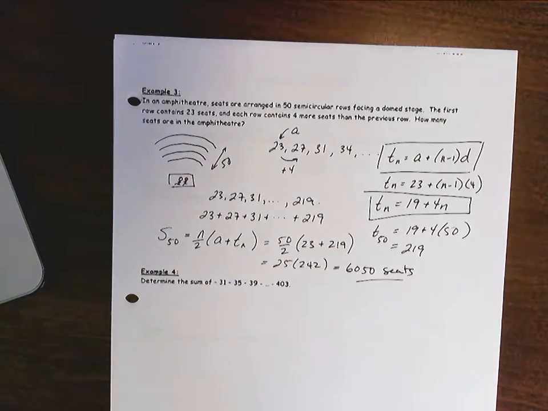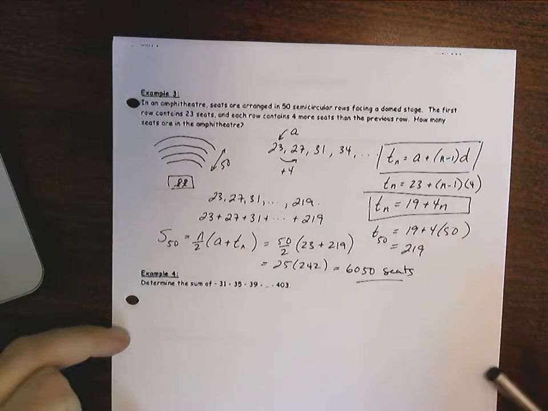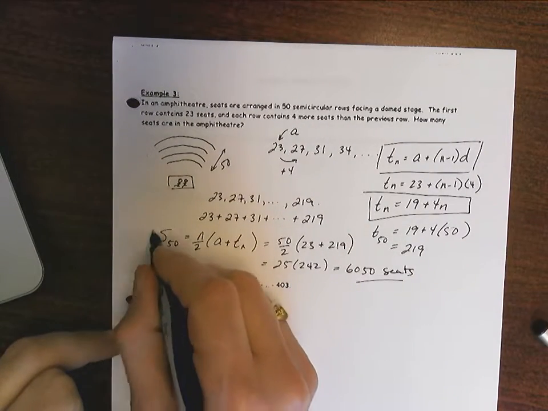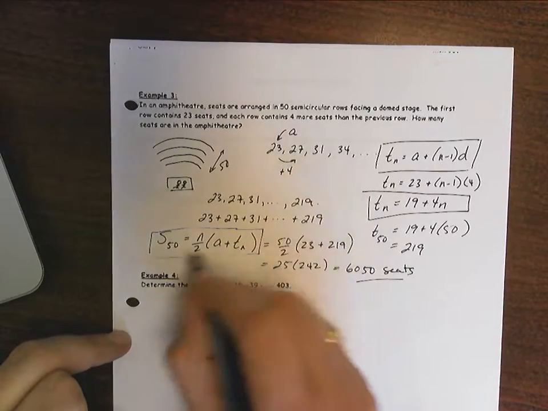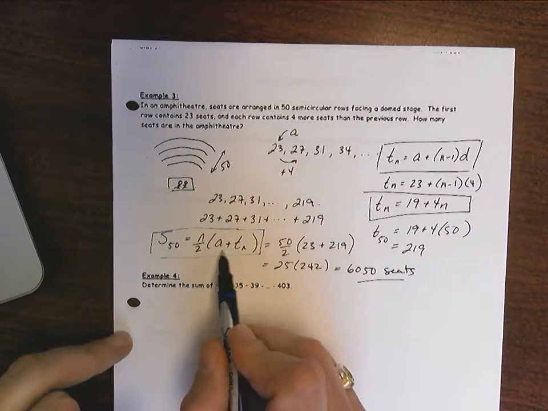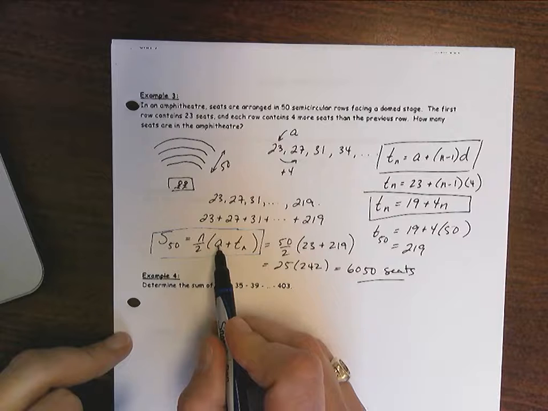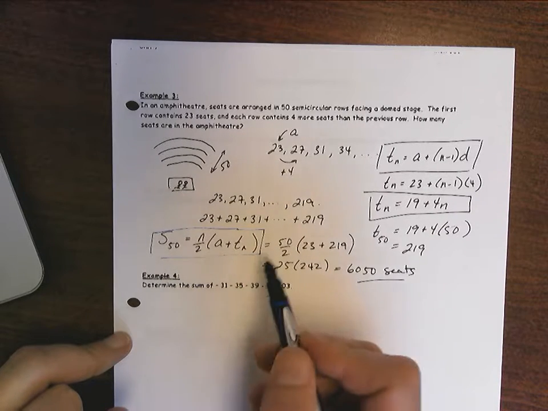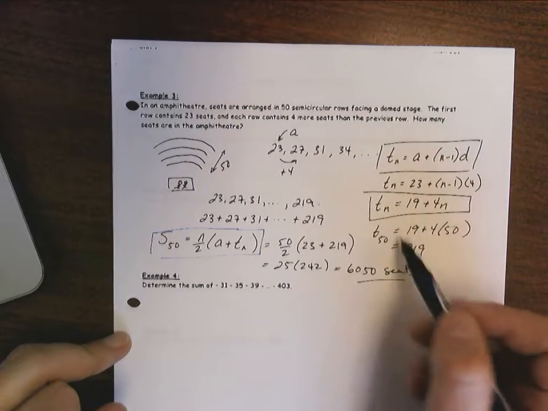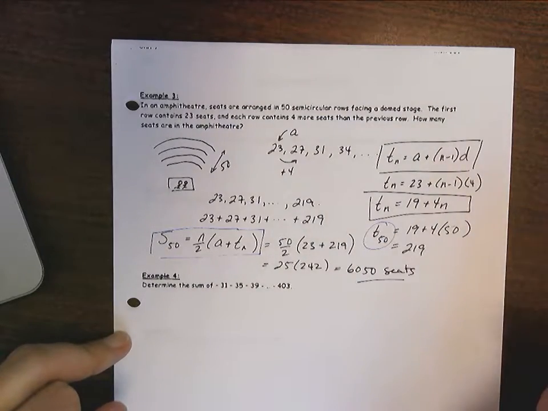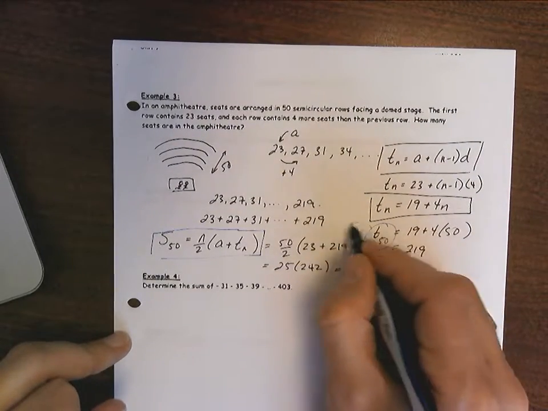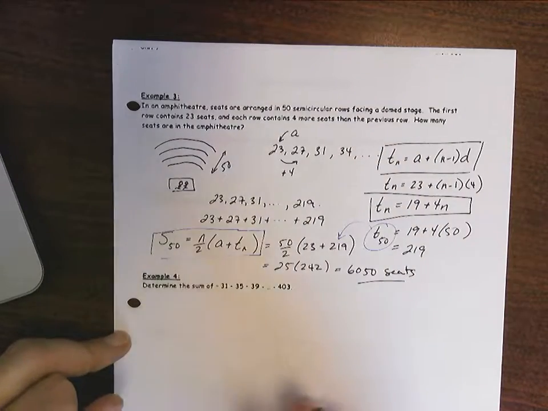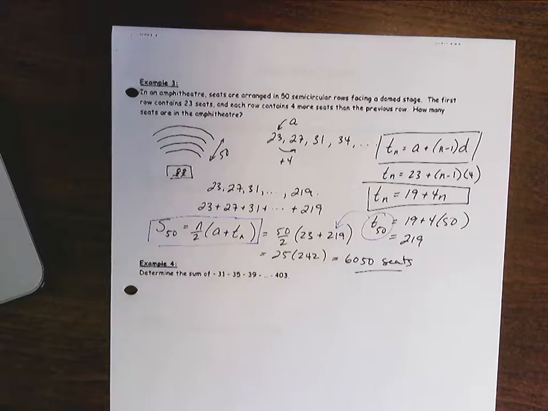So there you go. That was how I chose to do it. I'm sure that you maybe could have done other things. You could have used another formula here that had, instead of t sub n, n over 2 times (2a plus (n minus 1) d), and you could have used that formula as well. But since I went ahead and found t sub 50, it was easier for me to just use that value in there. Okay, so that's example 3, and I'll be right back with example 4.